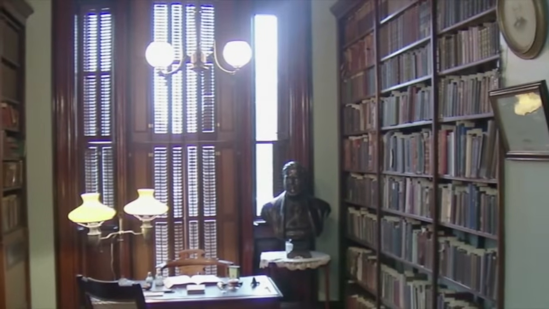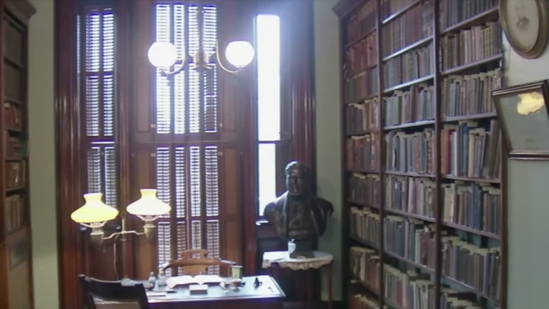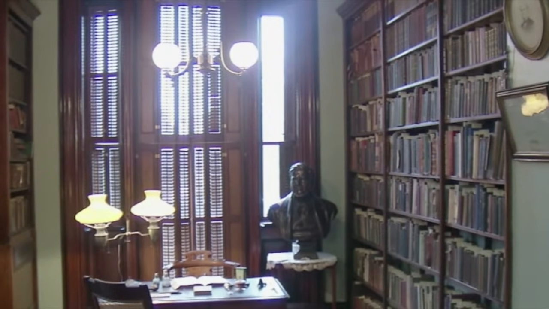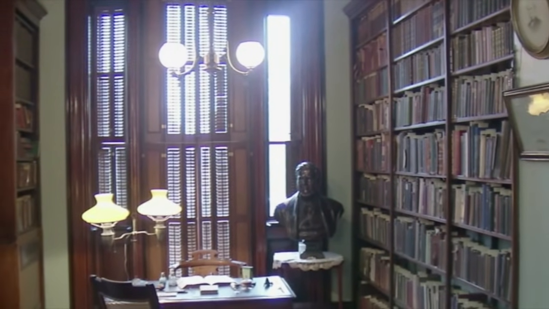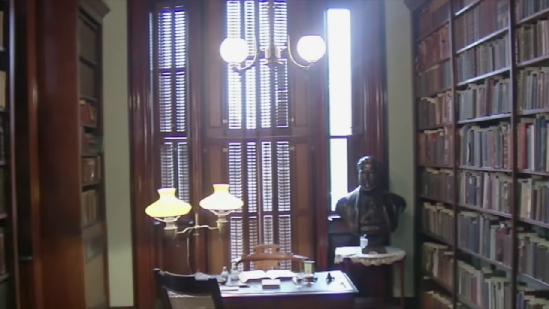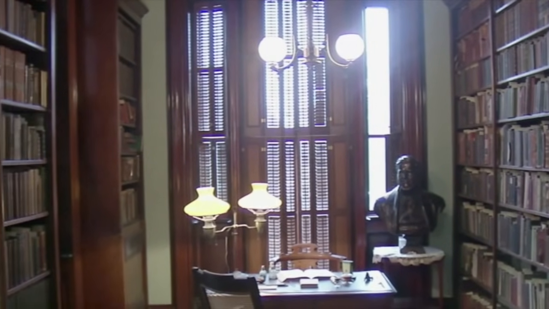How about we go up and take a quick look at the second floor? Let's do that. Okay, this is the premier room on the second floor of the mansion. It is the man's room upstairs. All the rest of these rooms were occupied by various female servants and female guests and relatives who were staying here at the house. But this is the judge's retreat.